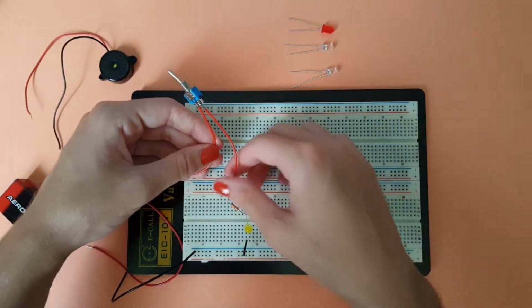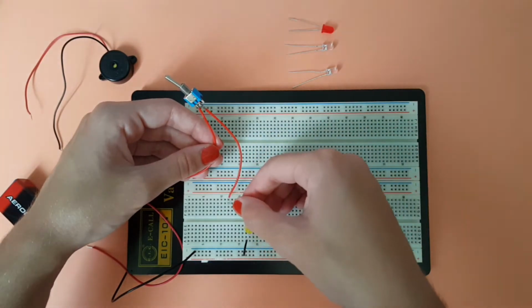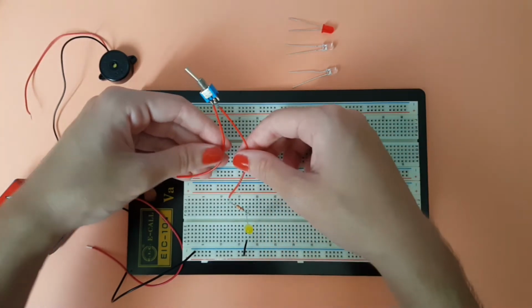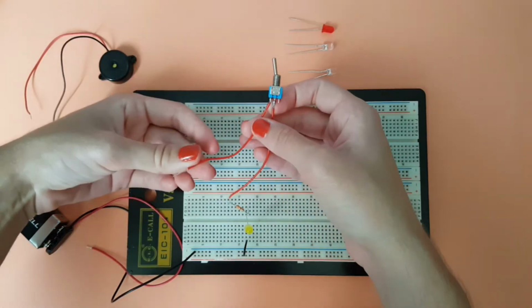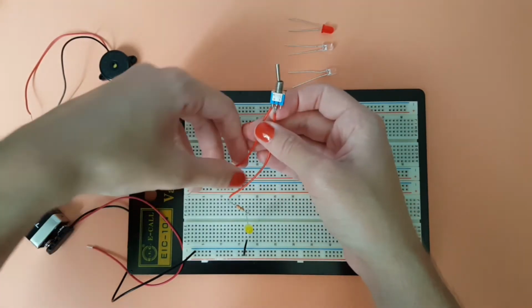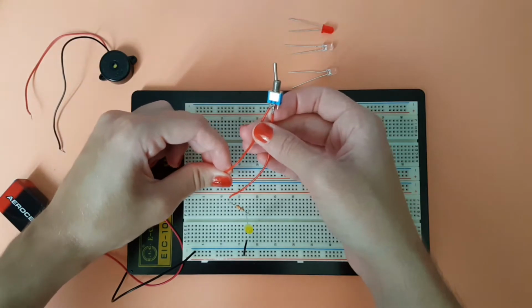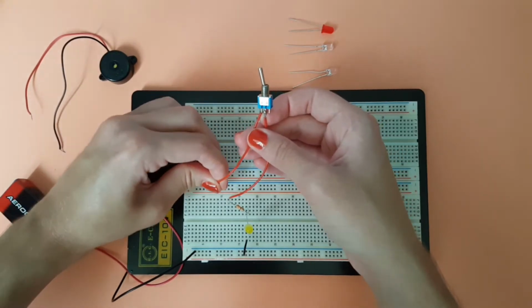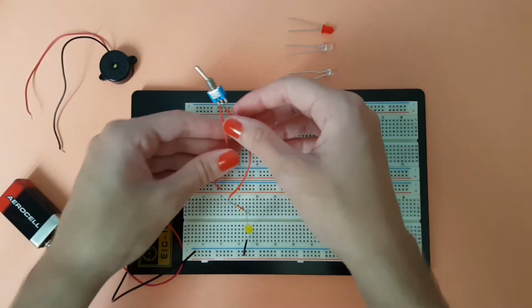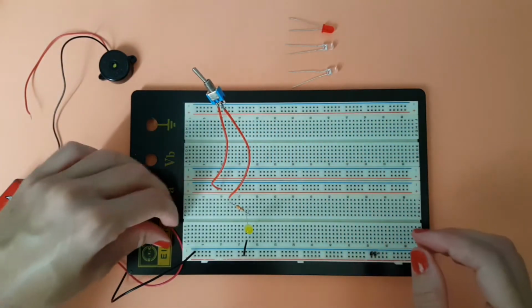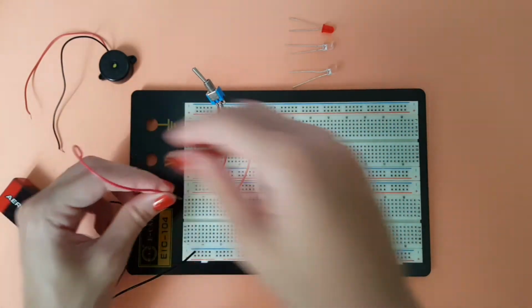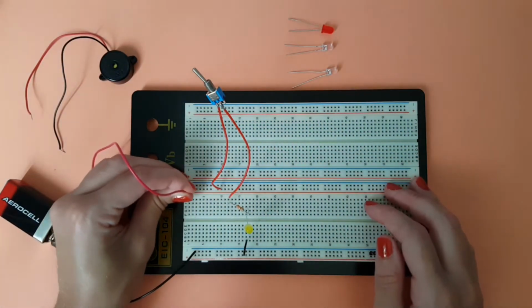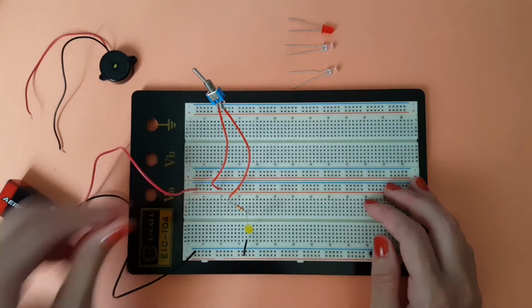Next, we have a toggle switch. Now, this toggle switch is going to function as an SPST switch. This SPST, or single pole single throw switch, will only allow current to flow in a circuit only when it is on the closed or on position.